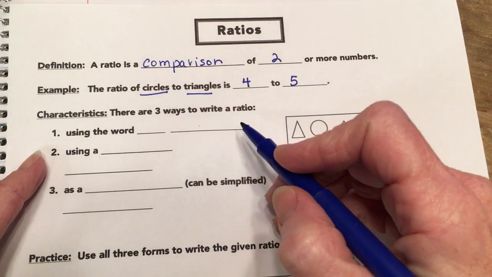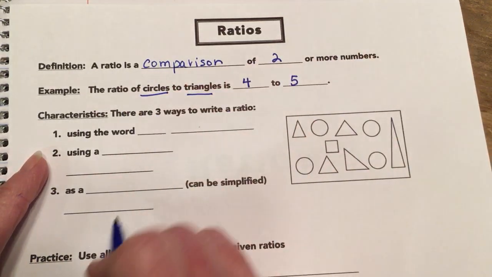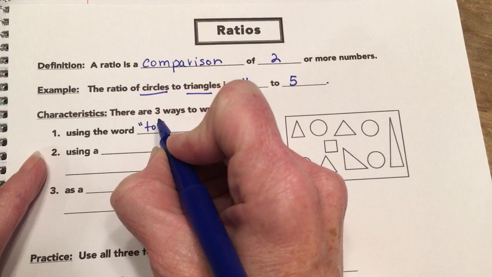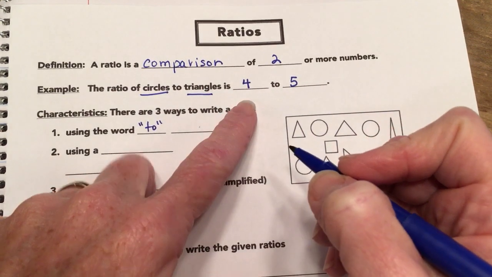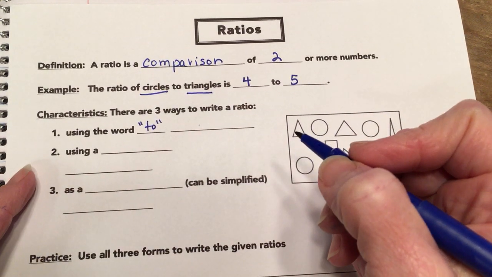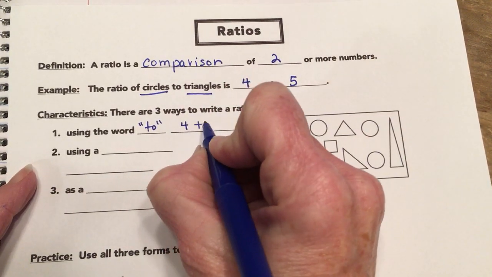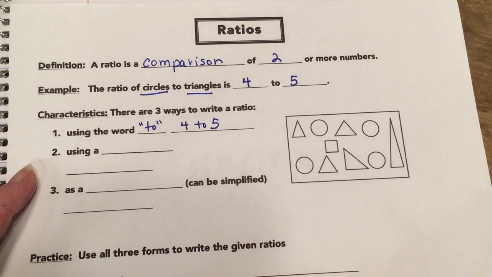There are 3 ways to write a ratio. One of them is to use the word to, T-O. So for instance, if we were going to write the ratio 4 to 5, it's like it is up here. You would just write 4 to 5 using the word to.